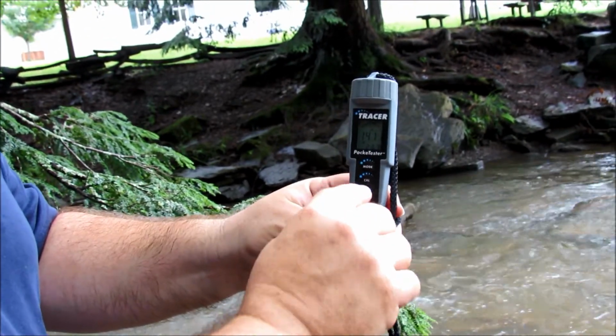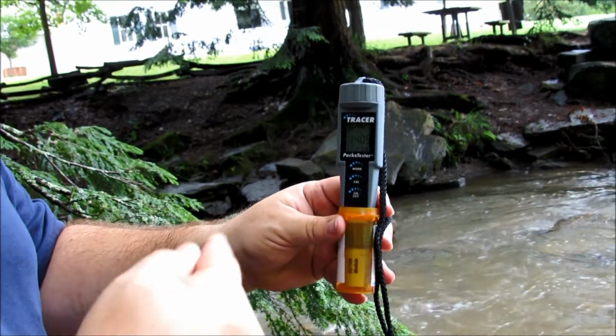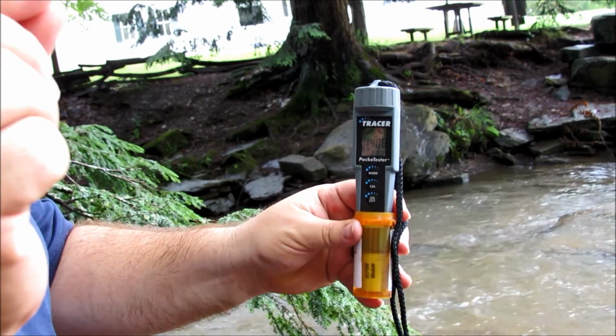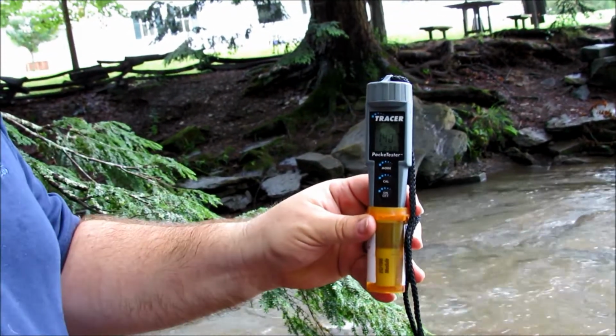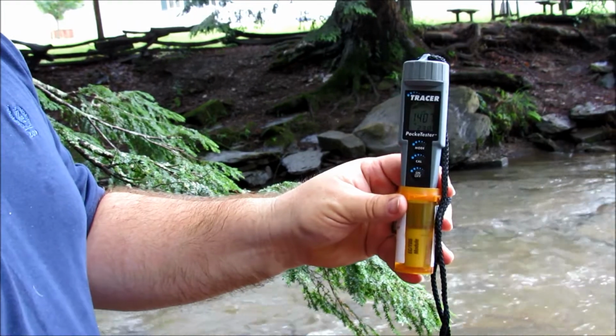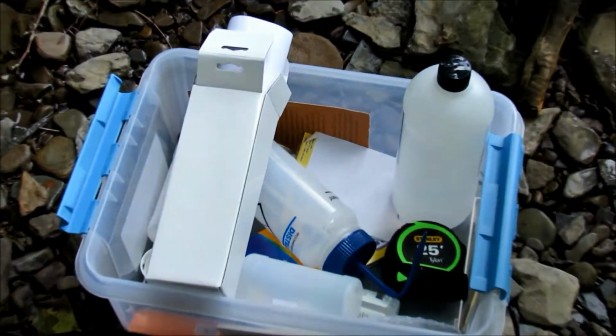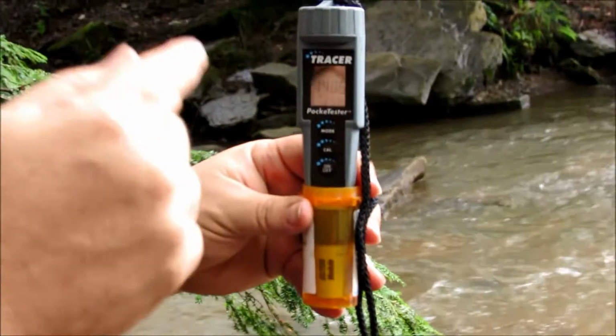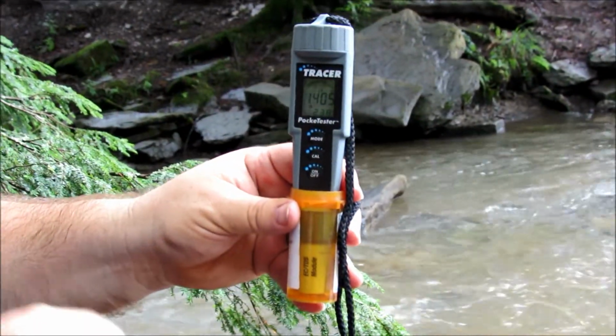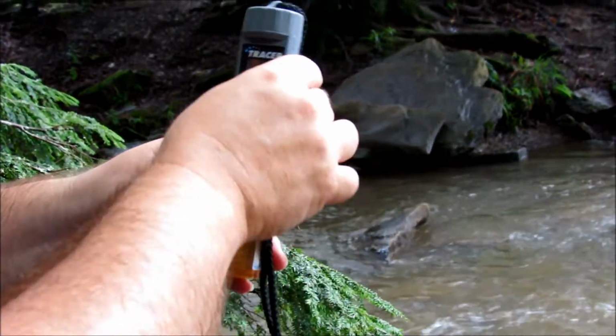We then hit the cal button, and it automatically goes through a calibration. It assumes you're using that standard, 1413. That's what it assumes you're using. If you do this and grab a 760 or a 14,000, it doesn't know that. It assumes it's 1413. So you have to always use the right standard with this.